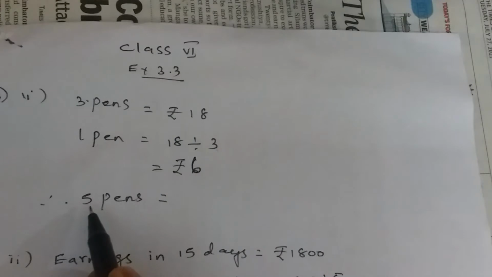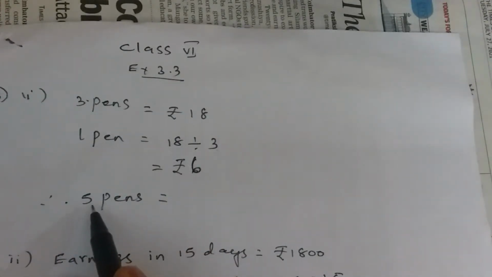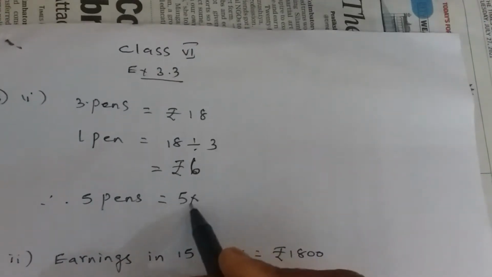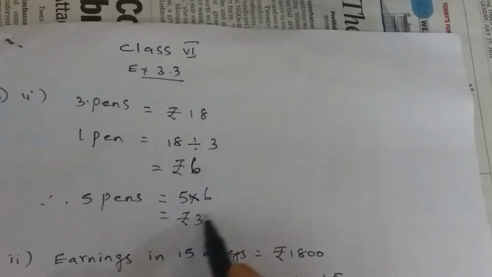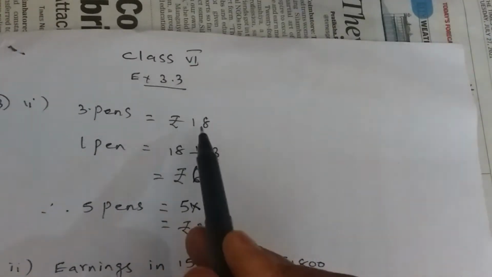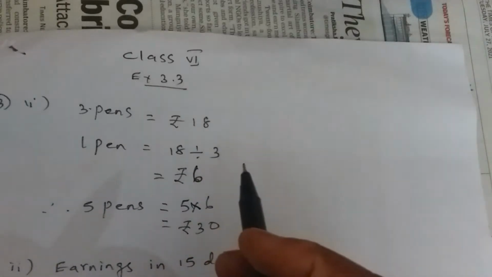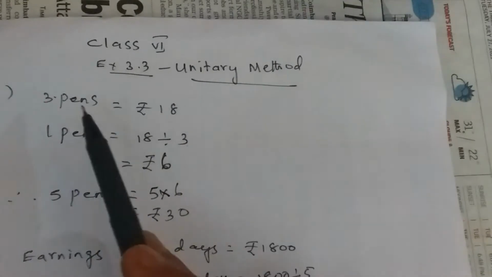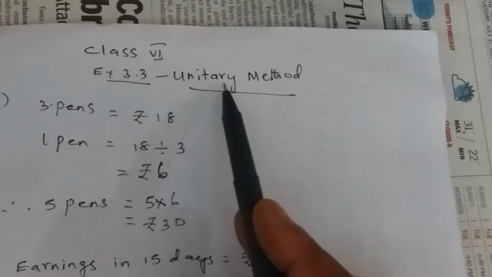We have to find the cost of 5 pens. We know for 1, find for many. 1 to many is multiplication. 5 into the cost of 1 pen, which is 6. So 5 sixes are rupees 30. So from 3 pens 18, divide and you get 6 for 1 pen, and knowing the value of 1, we can find for 5. So many to 1, 1 to many. What is it called? Unitary method.